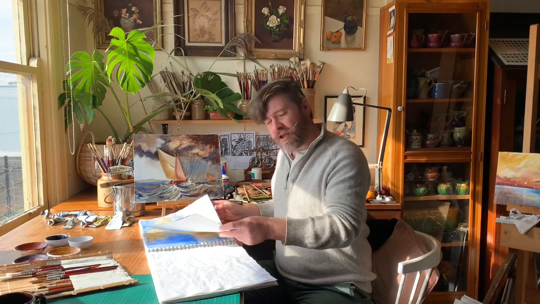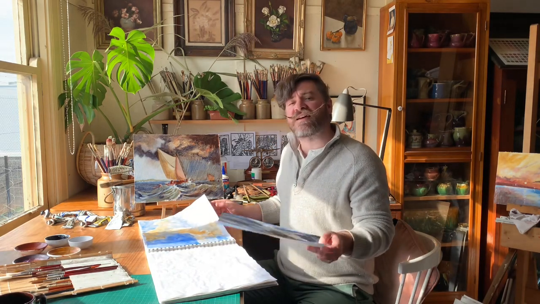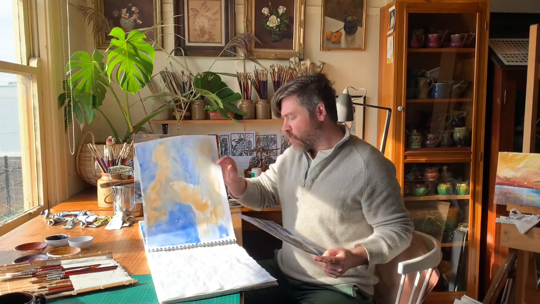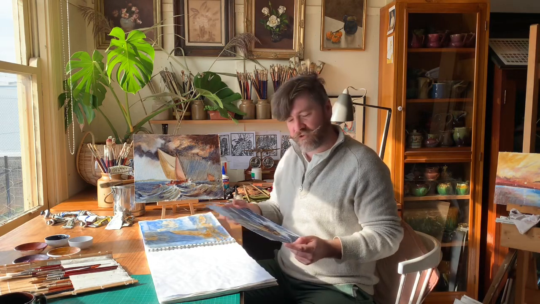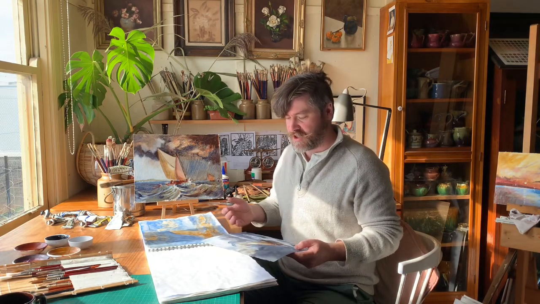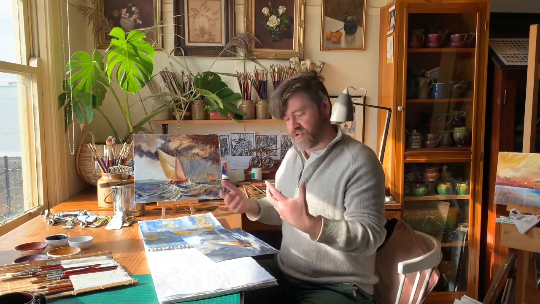Probably the good thing about the cartridge paper is its limitations. It forces you really to work with the brush and be making these beautiful mark makings, whereas on watercolour paper we are tempted to do those beautiful washes and soft edges.